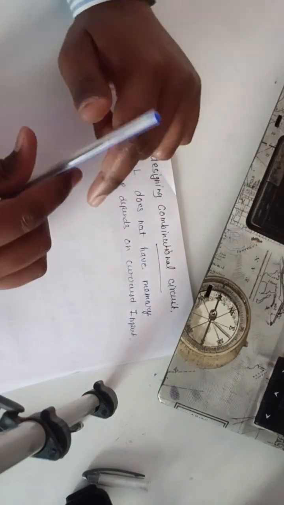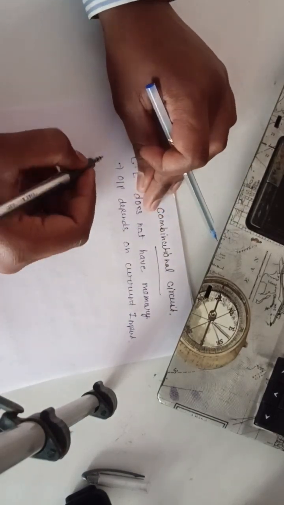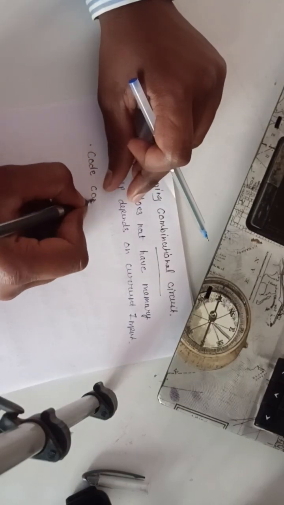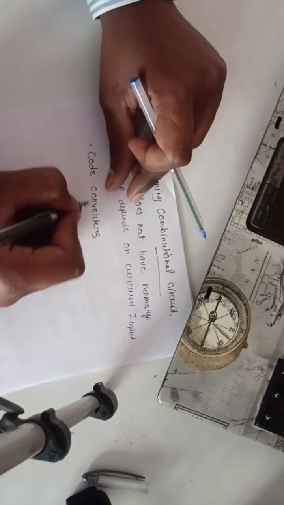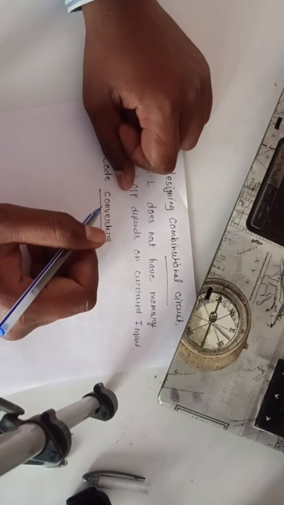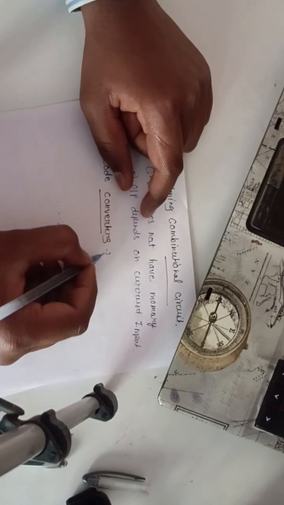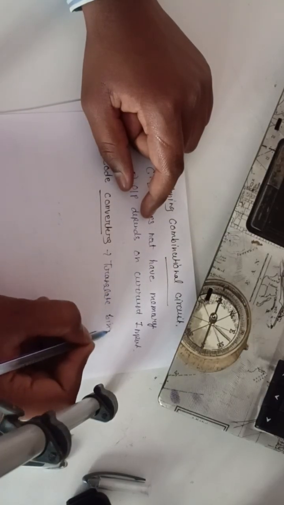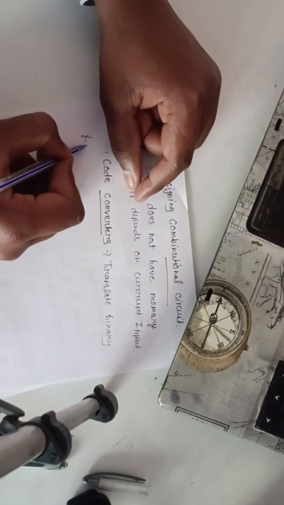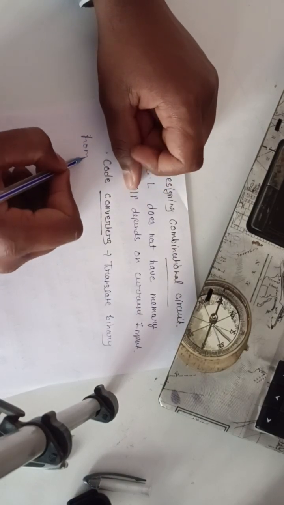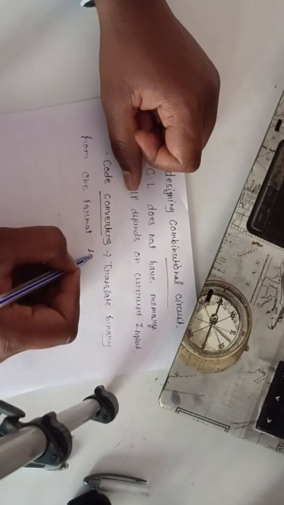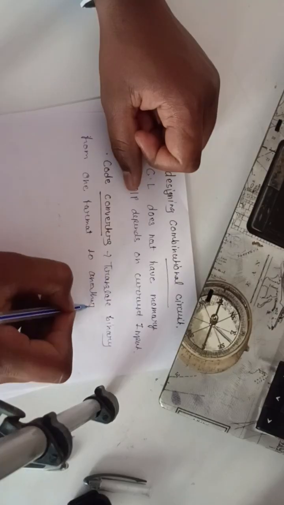Designing combinational circuits means code converters. These translate binary from one format to another.